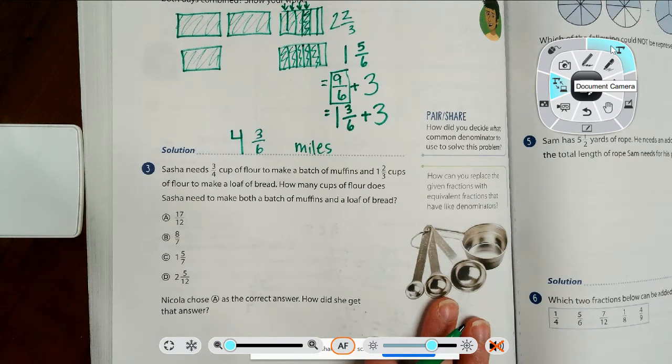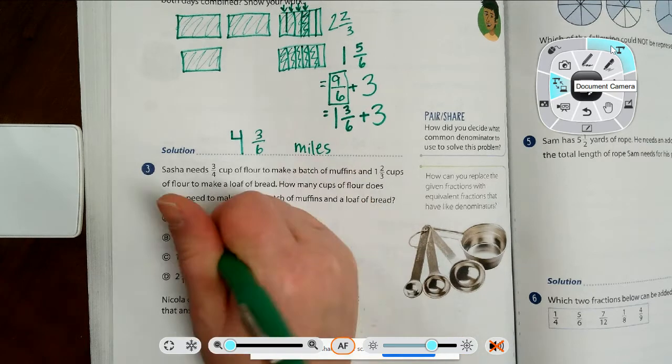Okay, I am going to do a number line for this one.